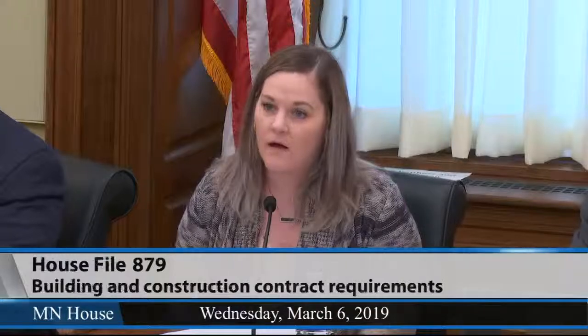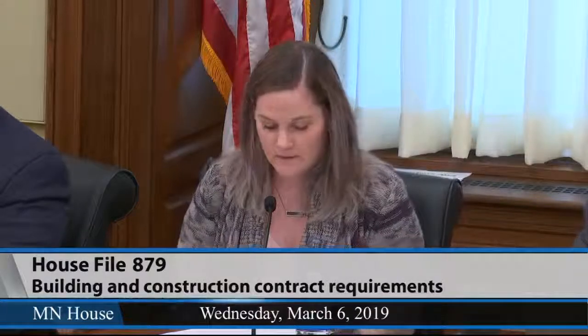Next on the agenda is House File 879. Representative Sundin moves that 879 be re-referred to Ways and Means Committee. Representative Sundin? Thank you, Madam Chair. As the overview states, this bill clarifies portions of the law that relate to indemnification agreements for building and construction contracts for the design, building, or repair of buildings, roads, and bridges. The definition of indemnification agreement is amended to include the term defend, often referred to as the duty to defend, which means the litigation expenses are included as part of the indemnification agreement.